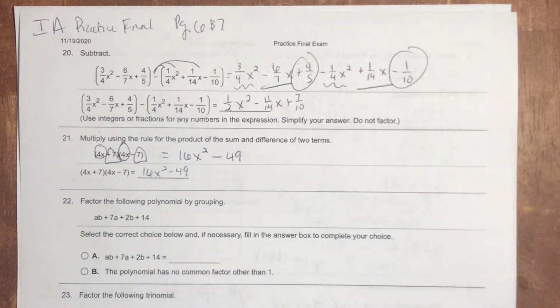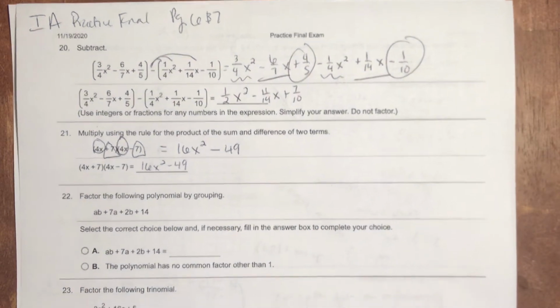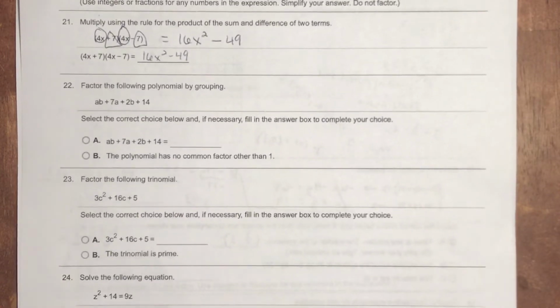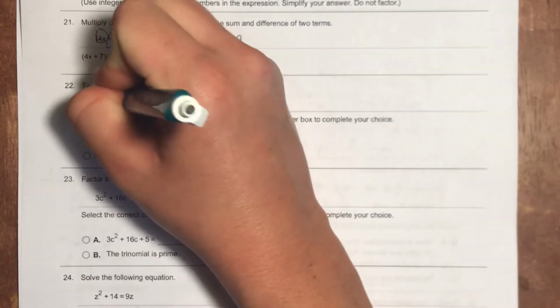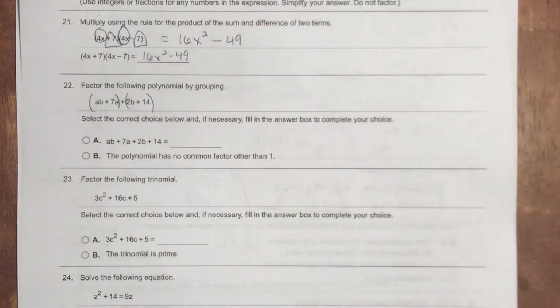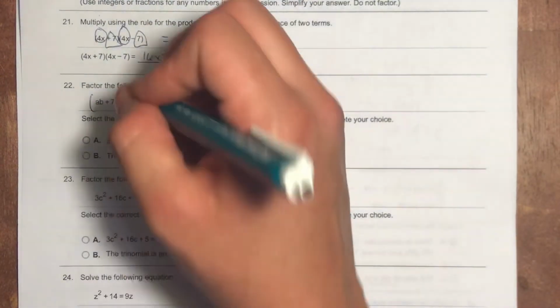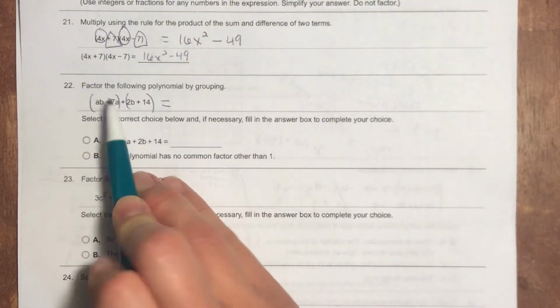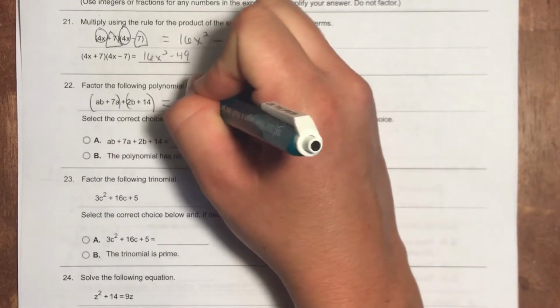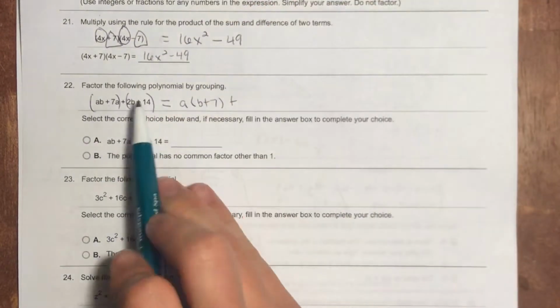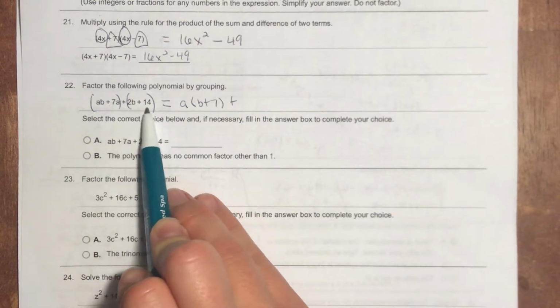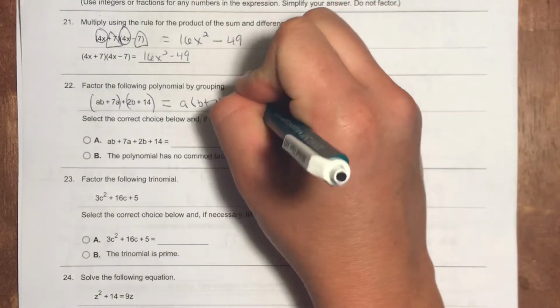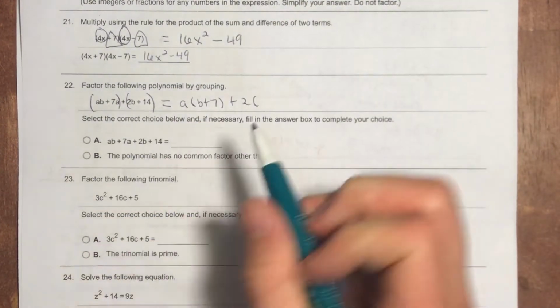All right, 22. Factor the following polynomial by grouping. So factor by grouping. Group the first two terms together, group the second two terms together. In the first two terms, they have a factor of a in common, so factor that out. So we're left with the b plus 7. In the second group, they have a factor of 2 in common, so factor a 2 out. And we're left with b plus 7.